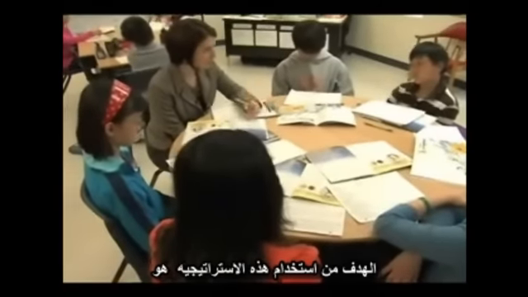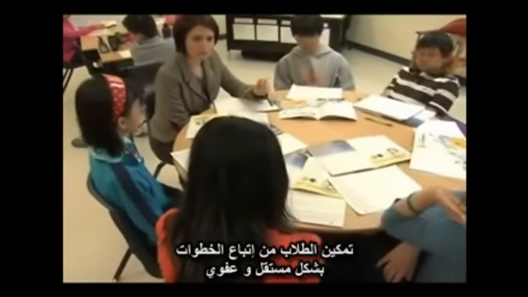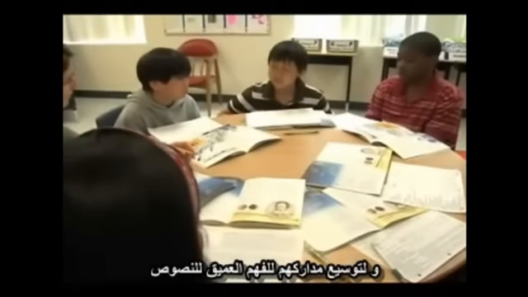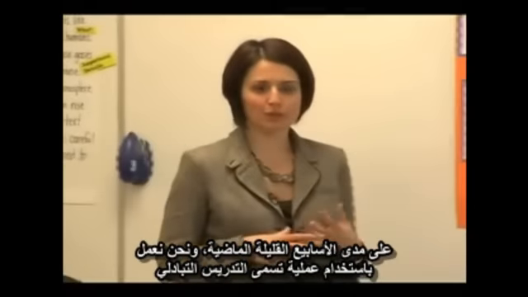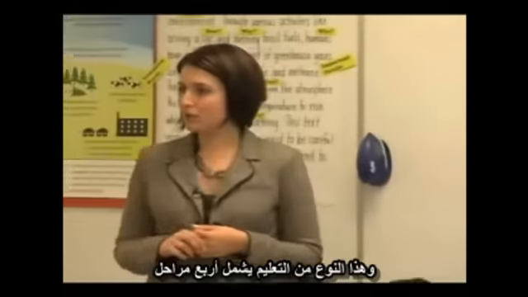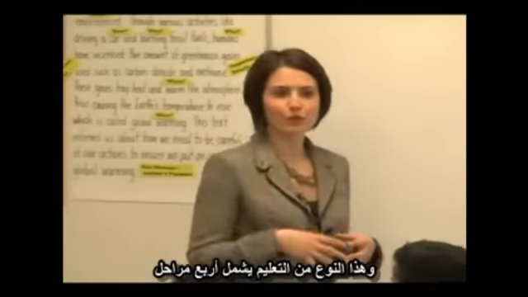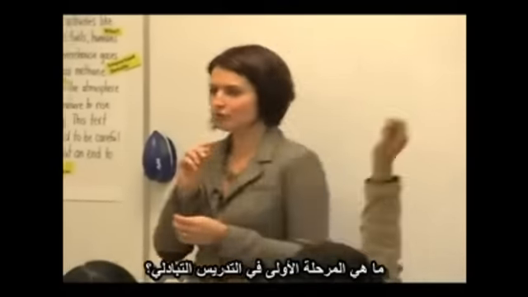The end goal of using this strategy is for students to independently and naturally follow the steps to deepen their understanding of any text format. So over the last few weeks, we've been working with a process called reciprocal teaching. And reciprocal teaching has 4 phases, 4 stages. Okay? What is the first stage in reciprocal teaching?